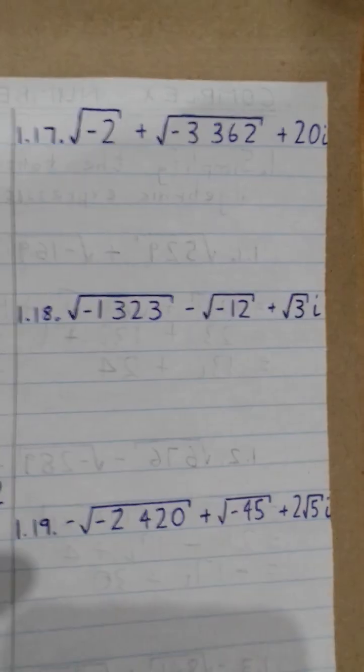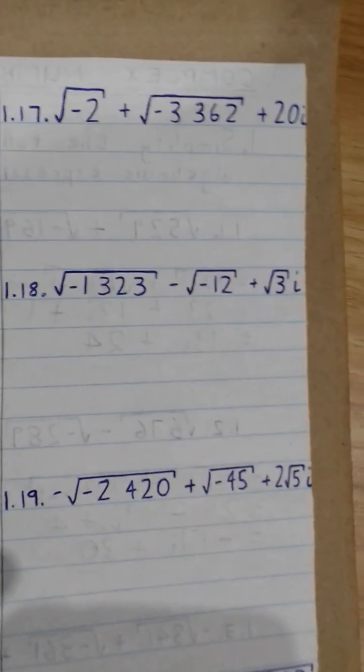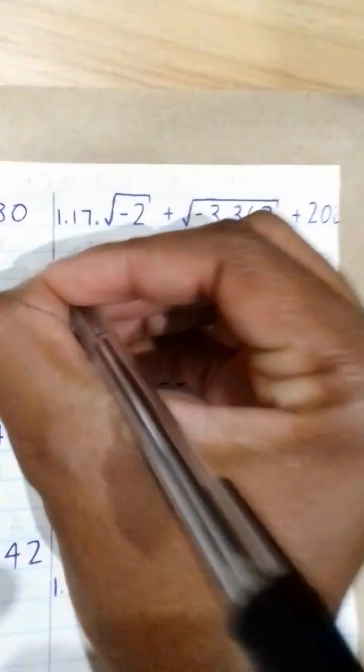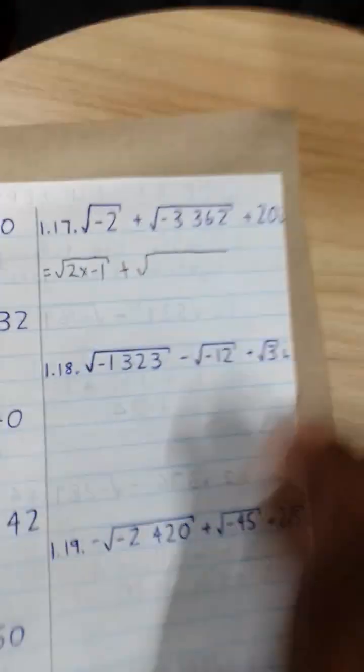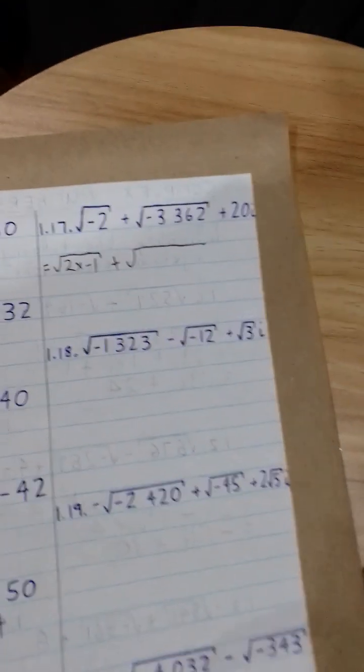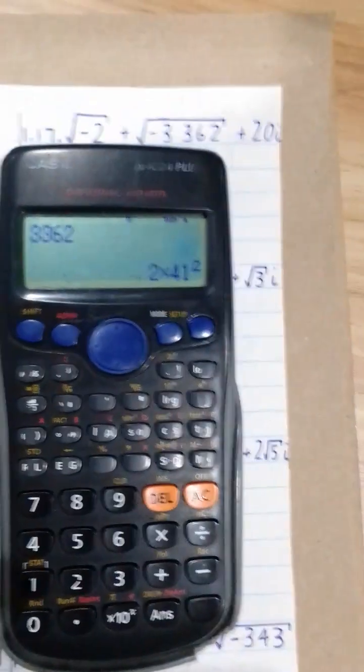1.17: square root of negative 2, plus square root of negative 3362, plus 20i. This is going to be square root of 2 times negative 1, plus 3362, which is 2 times 41 squared.